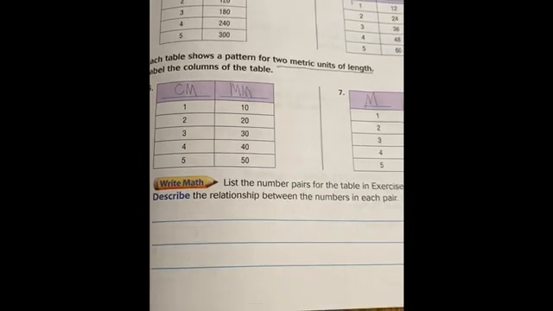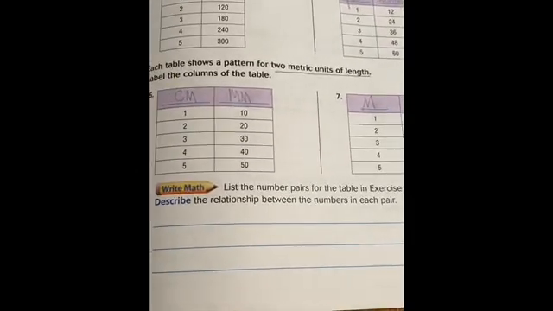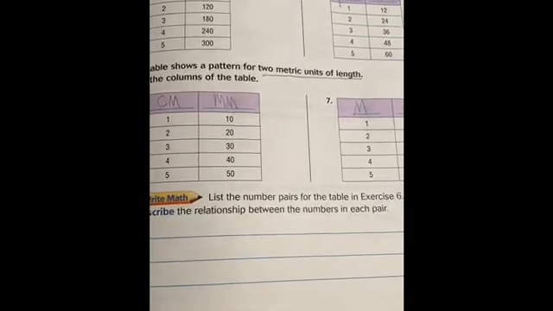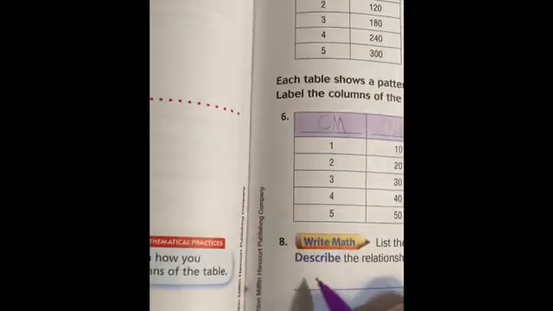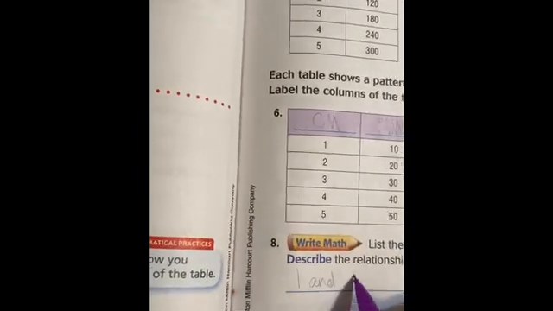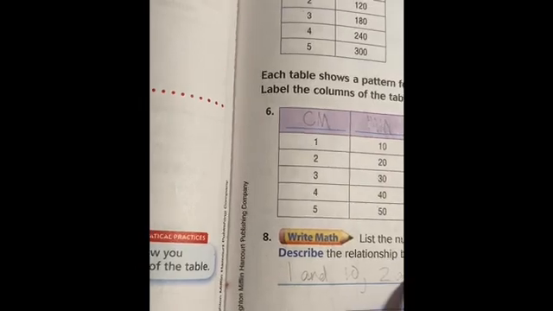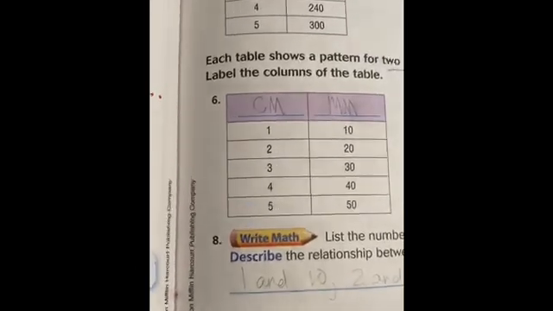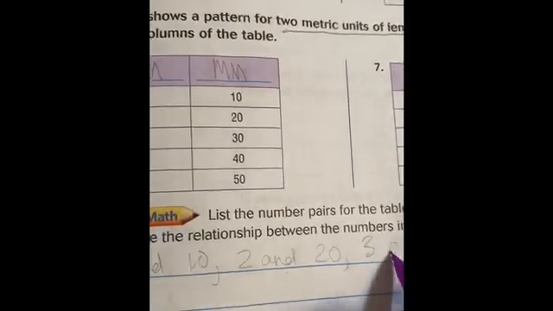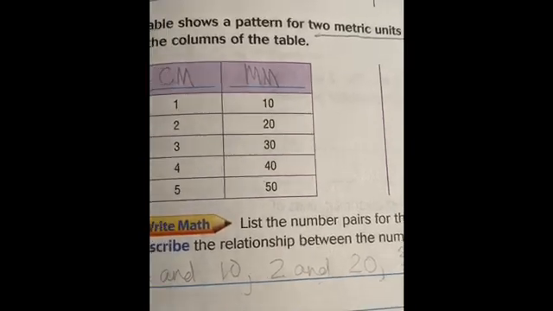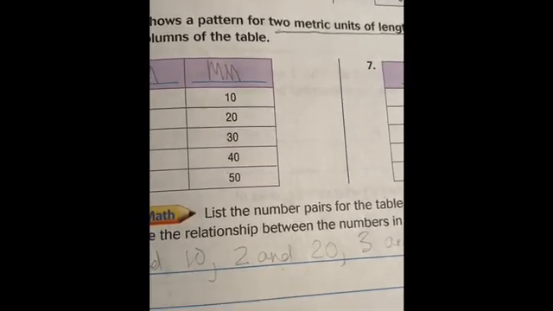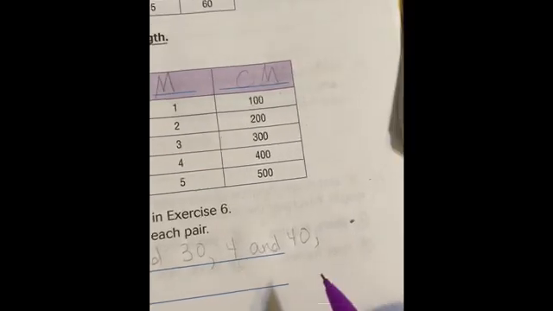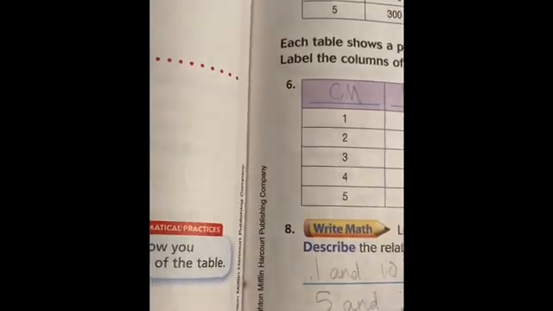So number 8, list the number pairs for the table in exercise 6 and describe the relationship. So 1 and 10, 2 and 20, 3 and 30, 4 and 40, 5 and 50.